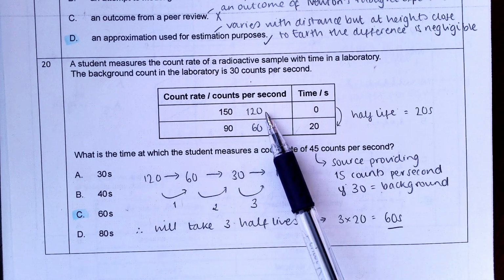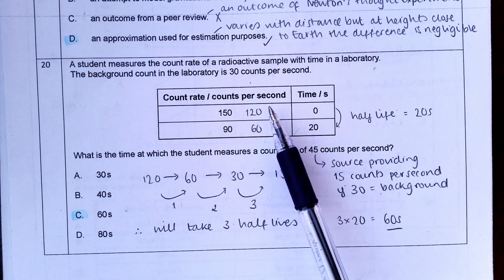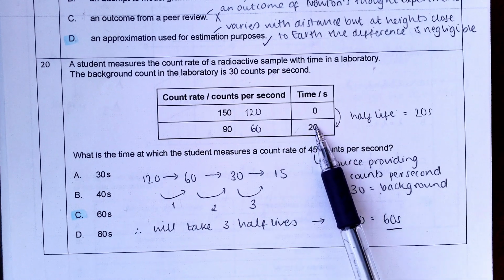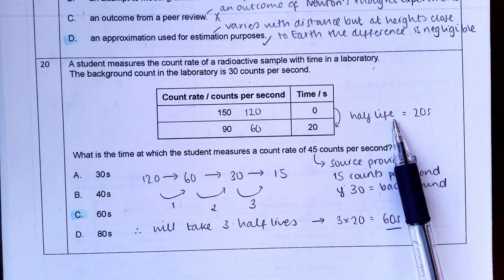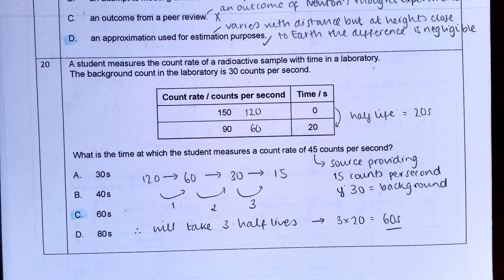So you can hopefully see that 120 dropped to 60 in 20 seconds. That value has halved, which tells us that the half-life is 20 seconds. What is the time at which the student measures a count rate of 45 counts per second? Well, let's have a little look.